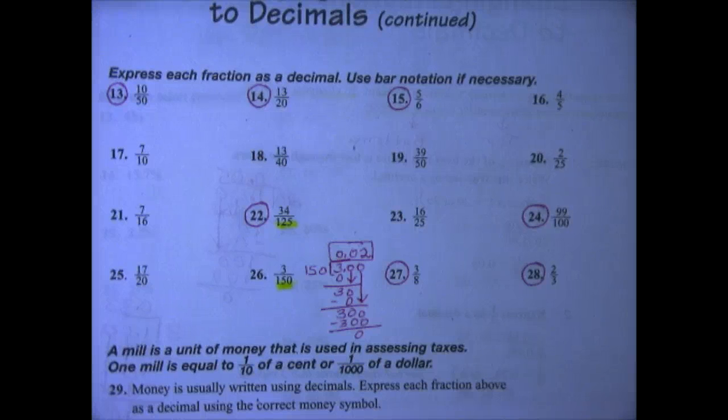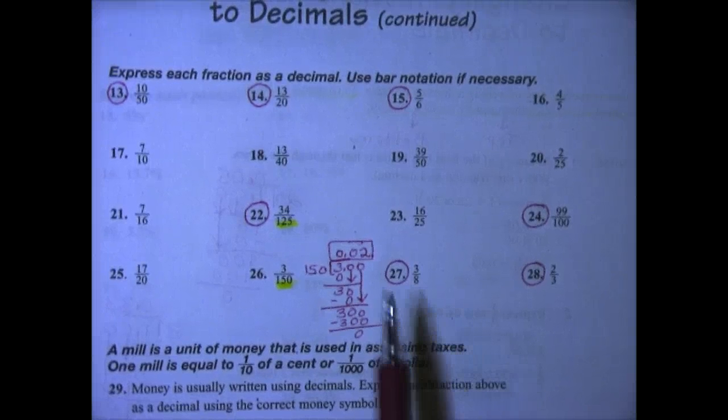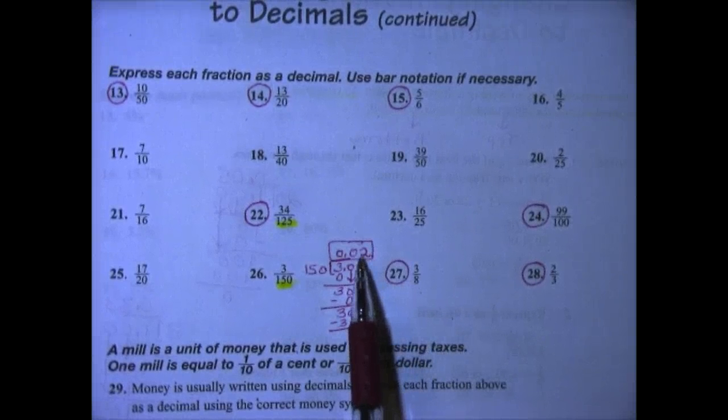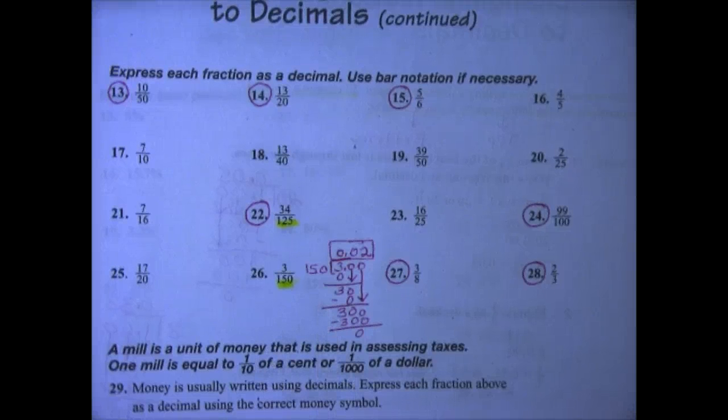So you can do them the exact same way as you learned with the division as the others, but the decimal is going to be really small because here we have 0.02 or 2 100ths. So go ahead and work the problems that I've circled, and when you complete those, you can move on to skill 33.